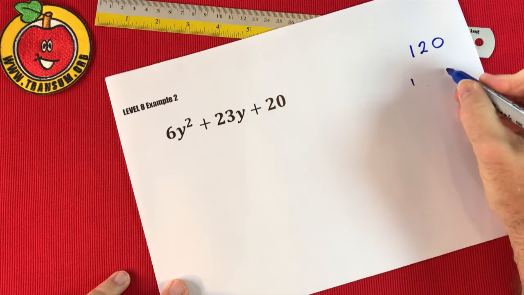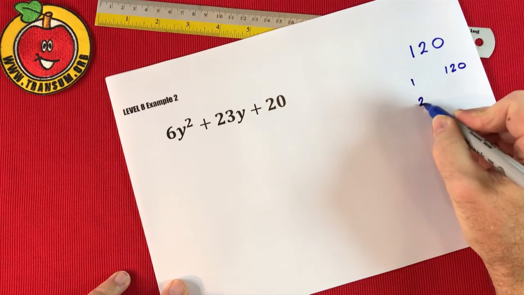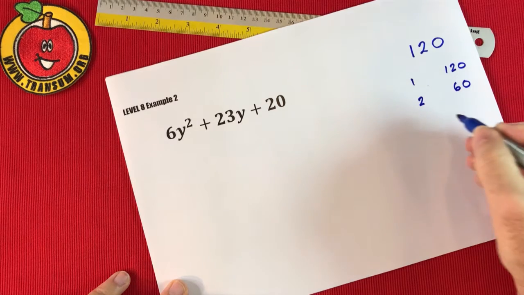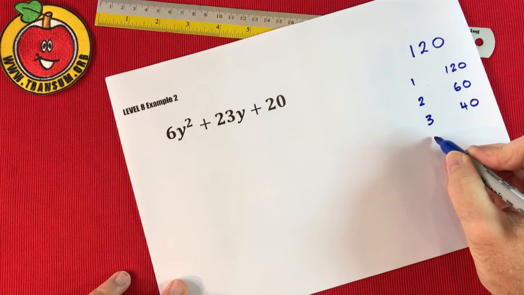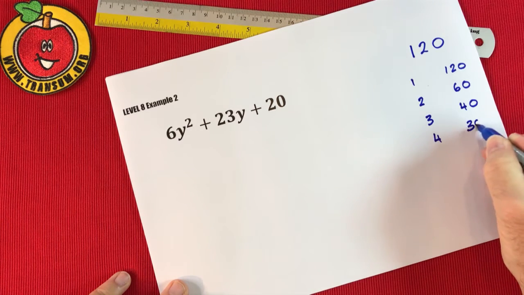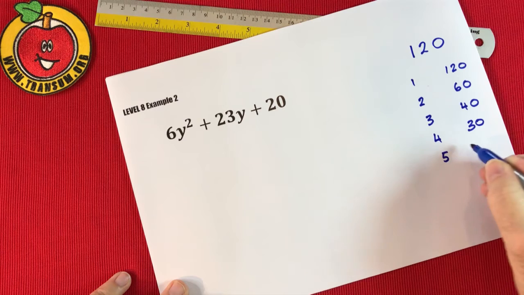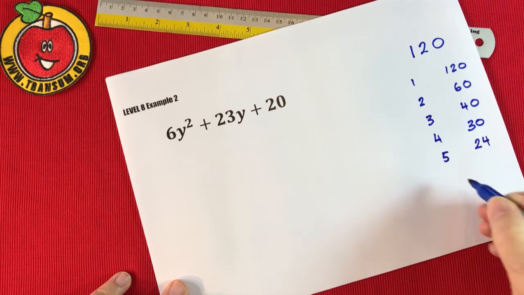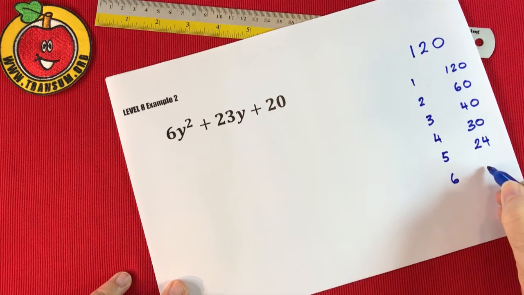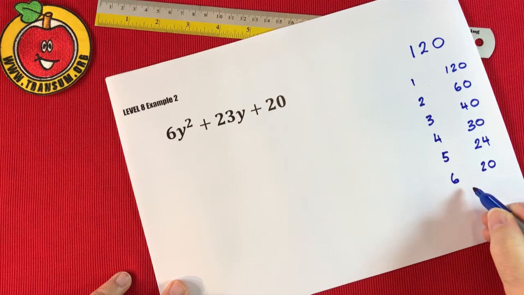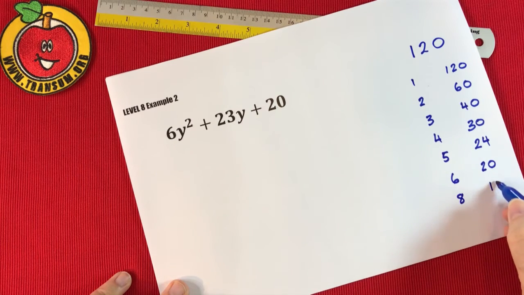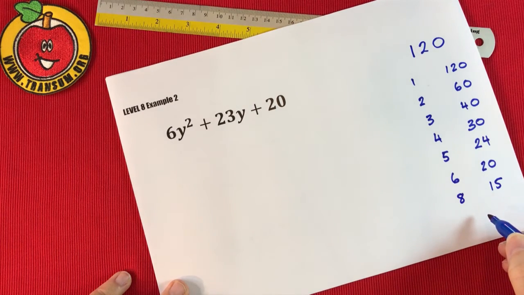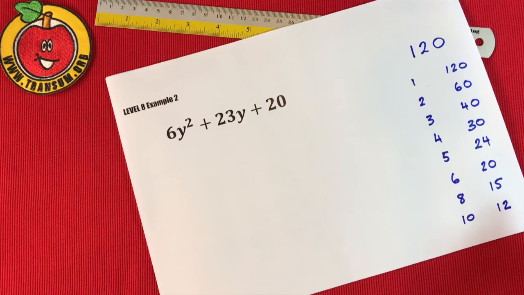So 1 multiplied by 120, 2 multiplied by 60, 3 multiplied by 40, 4 multiplied by 30, 5 multiplied by 24, 6 multiplied by 20, 7 doesn't go, 8 multiplied by 15, 9 doesn't go, 10 multiplied by 12. And I think that's all there are.